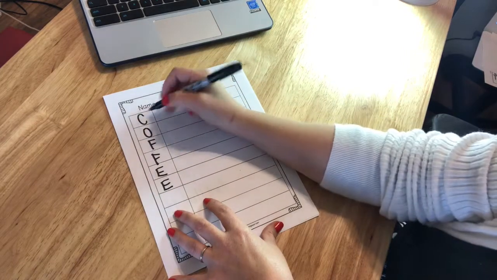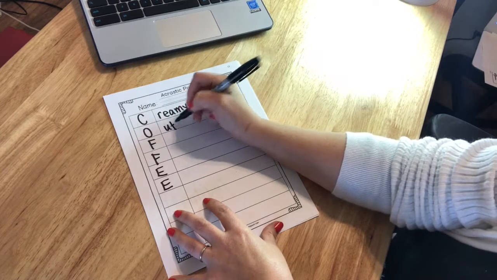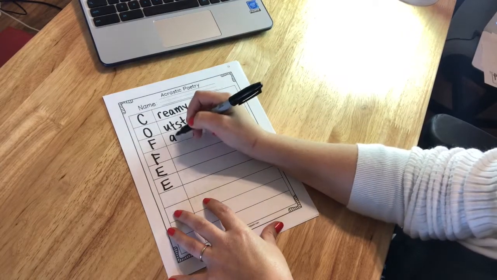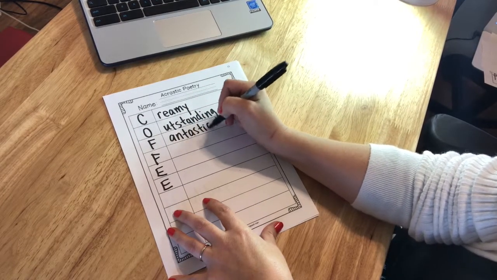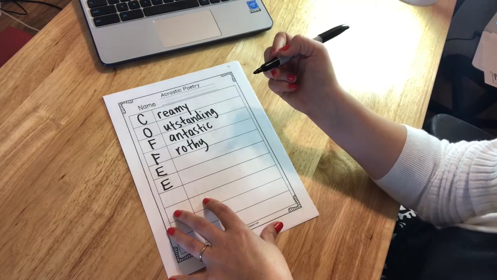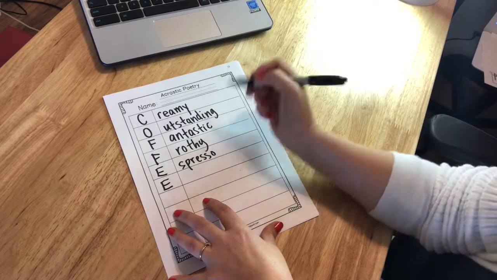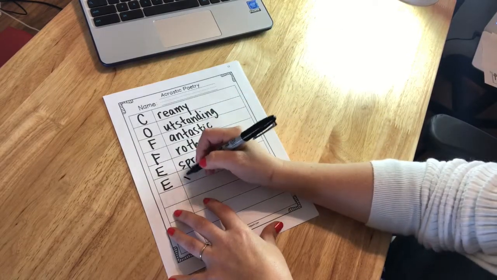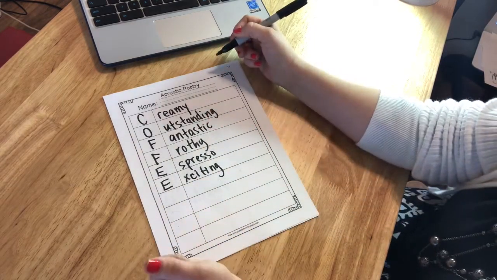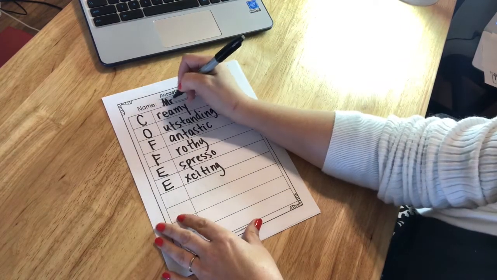So I'm going to do one about coffee. Coffee is creamy. Coffee is outstanding. Coffee is fantastic. Oh yeah. Coffee is frothy. When you add milk to warm coffee, it gets frothy. I love espresso. It's a type of coffee and it's really strong and delicious. And coffee is exciting. It makes me happy. It gets people together to talk and have friendship and relationship. Coffee is exciting. And I want to write my name on top.